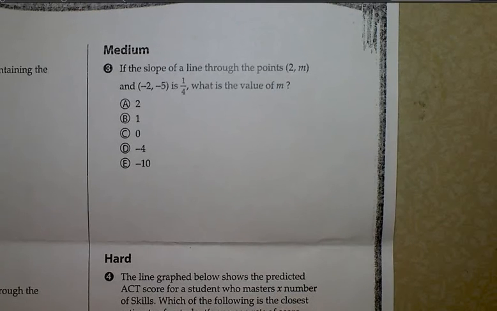Coming up to number 3. Now let's review a few things really quick about slope. Let's see here. We are actually not there yet. That's, sorry, the next skill set. I'll go over that with you.